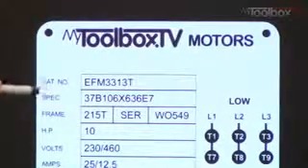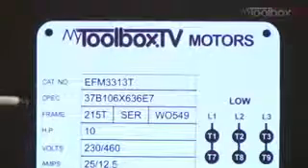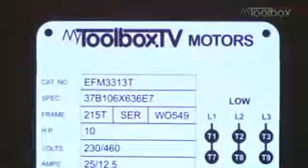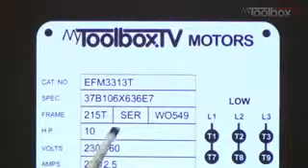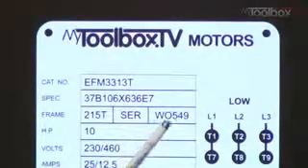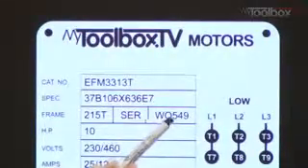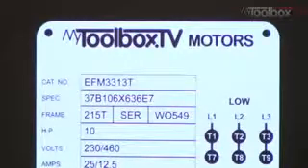The spec number, the next line, is also manufacturer-specific information and tells you all kinds of things about this particular motor. The serial number over here, this WO549, is also specific to the manufacturer, and it gives you information like when it was made, what shift perhaps, what plant, all different things like that.